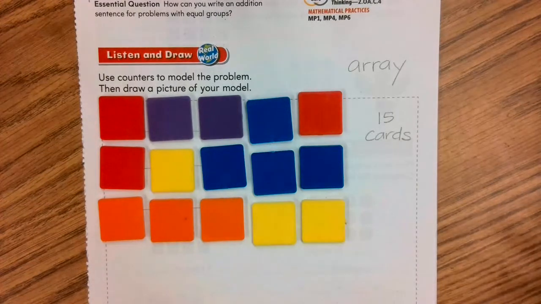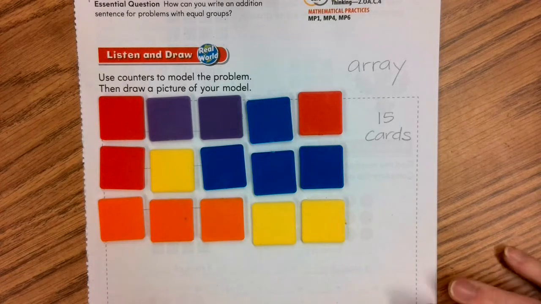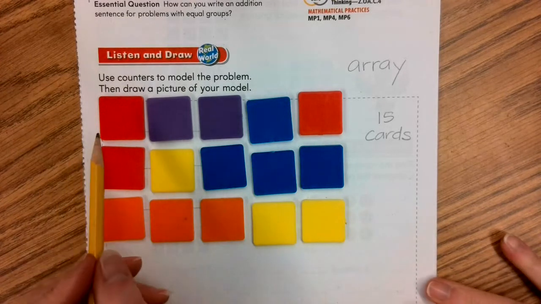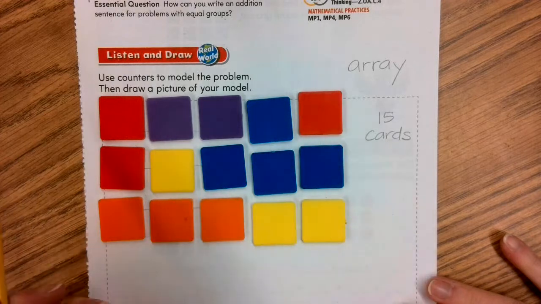All right. However, we are not done. We need to write the addition number sentence that goes with this. We need to write the multiplication number sentence that goes with this. And we need to answer the question in a complete sentence. So first off, I have 3 rows.